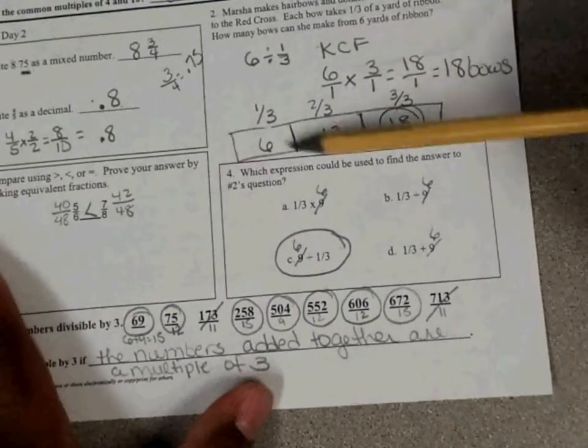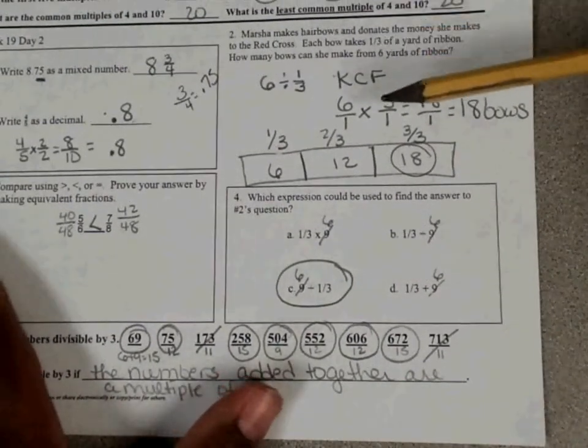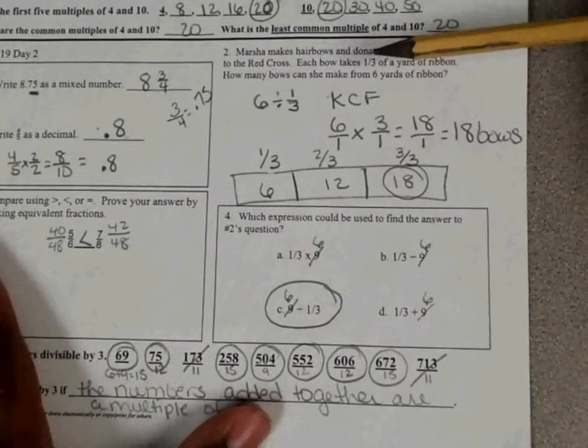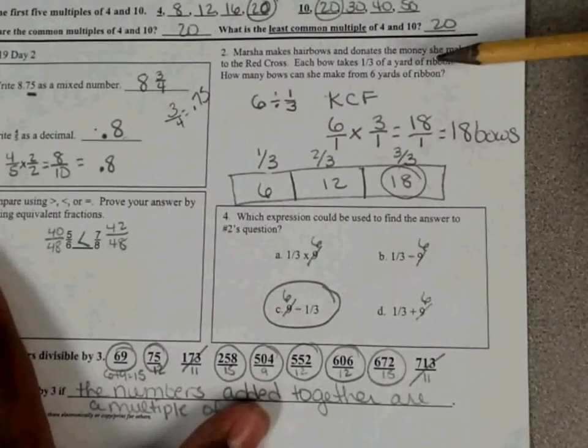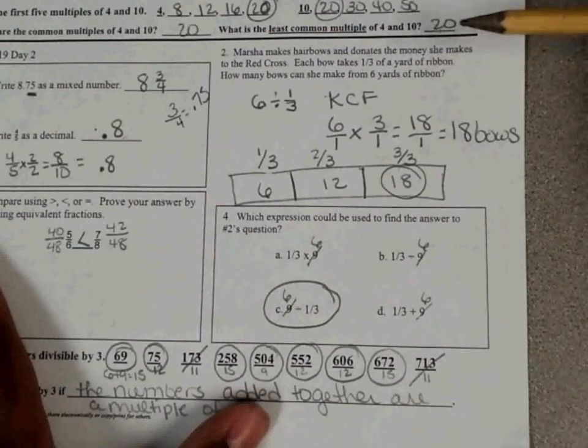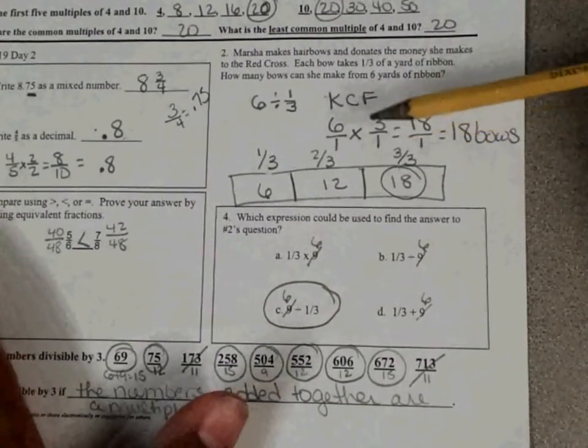Day 2, number 2. This one we have not been taught yet. This is coming tomorrow, Thursday, in class if you're watching this early. Marcia makes hair bows and donates money she makes to the Red Cross. Each bow takes 1/3 of a yard of ribbon. How many bows can she make from 6 yards of ribbon?